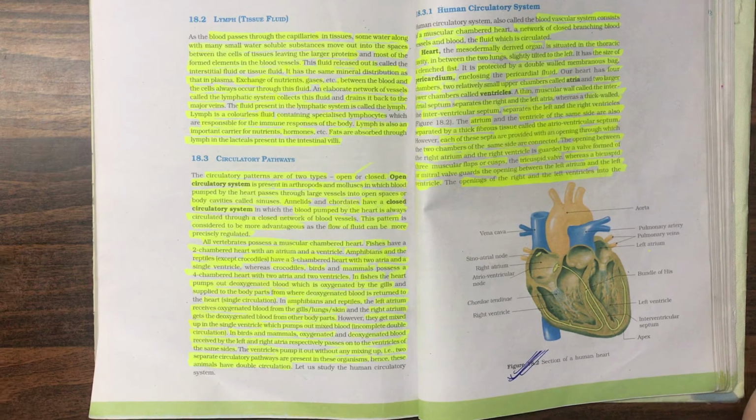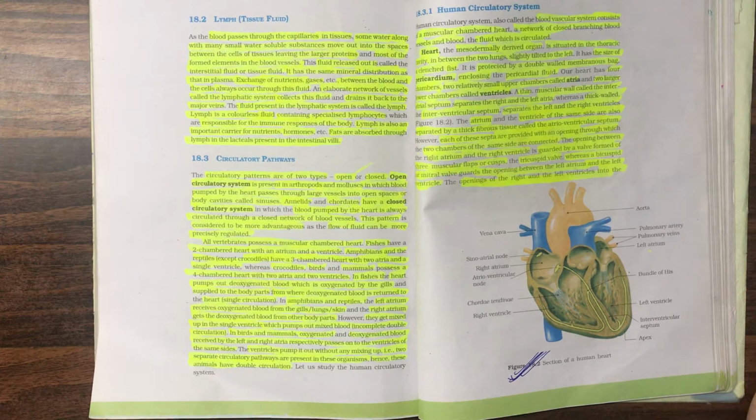Lymph. As the blood passes through the capillaries and tissues, some water along with many small water-soluble substances move out into the spaces between the cells of tissues, leaving the larger proteins and most of the formed elements in the blood vessels. This fluid released out is called the interstitial fluid or tissue fluid. It has the same mineral distribution as that in plasma. Exchange of nutrients, gases, etc. between the blood and the cells always occur through this fluid.